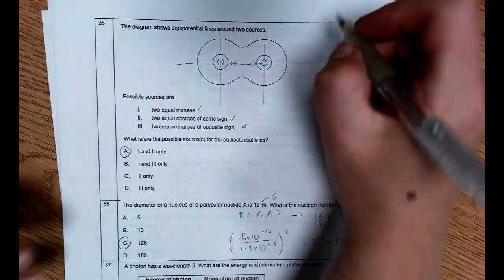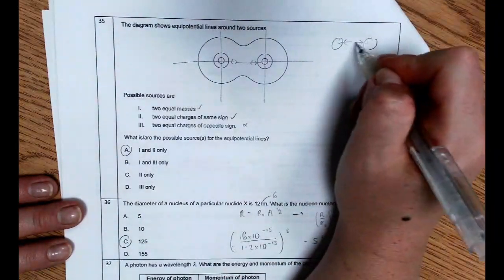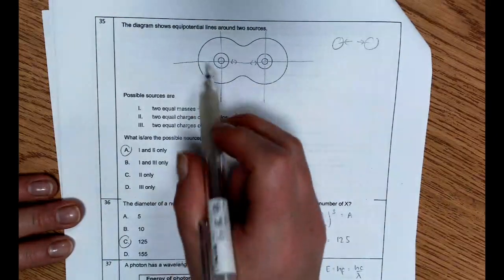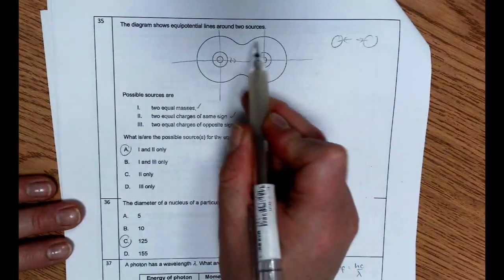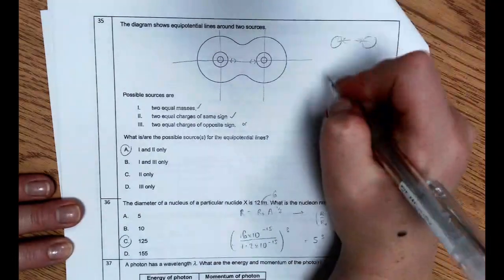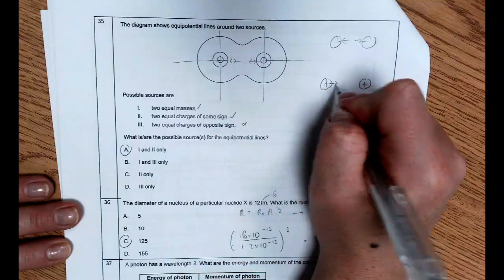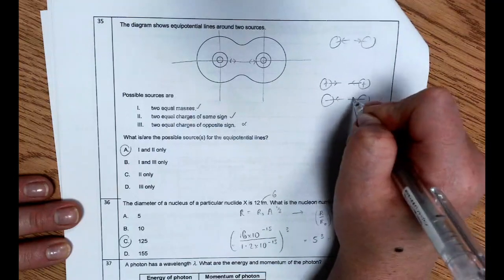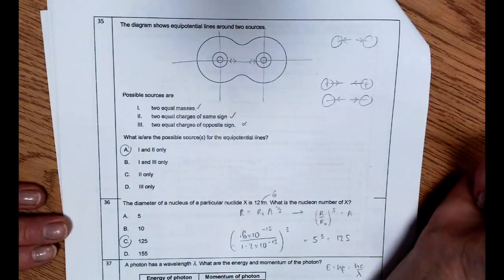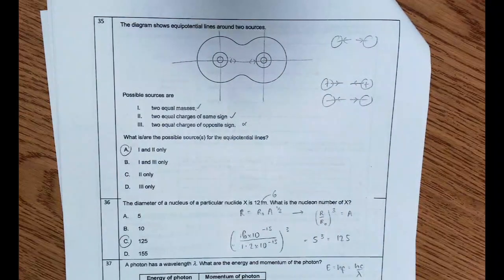Now obviously if we have two masses, the field is always going to be attractive, so I'm always going to have field lines pointing away from each other. So that's a possibility. Two equal masses would cause the field lines between the two to cancel out. There would be no equipotential lines. If I have two charges of the same sign, positive and positive, I get repulsion here, repulsion here, they will cancel each other out. Two negatives, I'll get attraction, attraction, they will also cancel each other out, therefore producing no field here and no equipotential lines. So I know then that 2 is also correct.